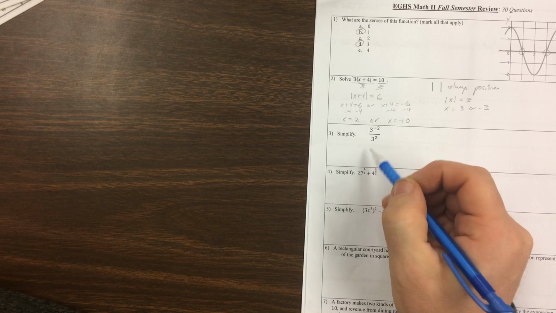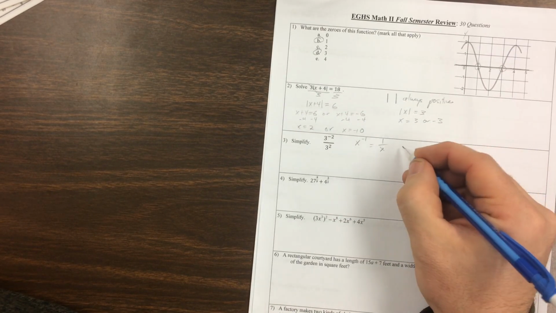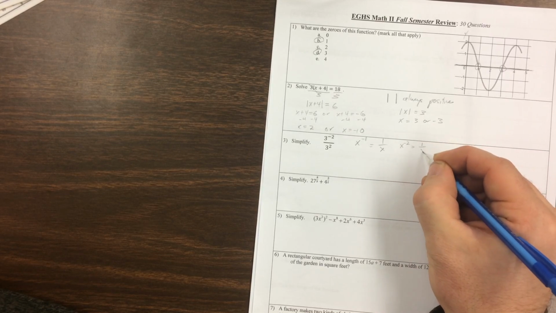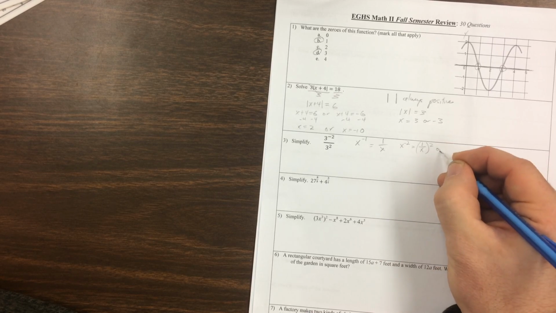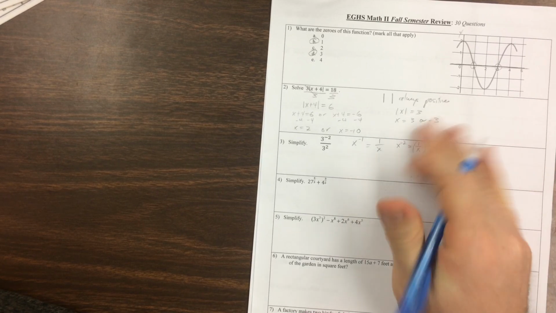All right. Next one, we're seeing if we remember how we work with exponents when we have the same base. So we have the 3 and the 3. Also, what does a negative exponent mean? So a negative exponent, you remember that x to the negative 1 means 1 over x. Okay? And so that means that x to the negative 2 means 1 over x squared. I shouldn't say or, those are equal.